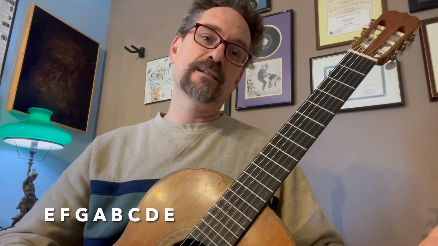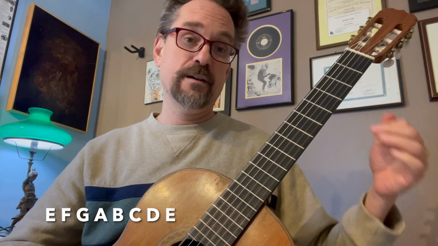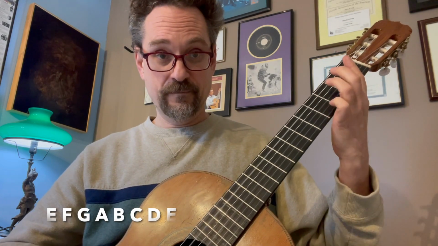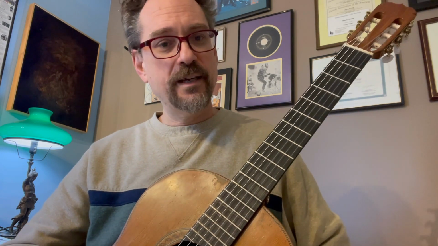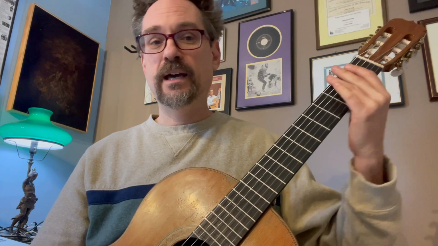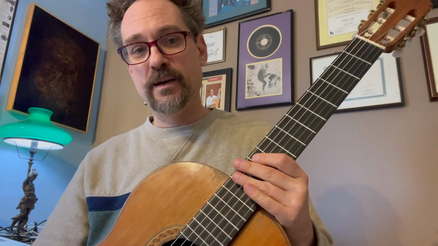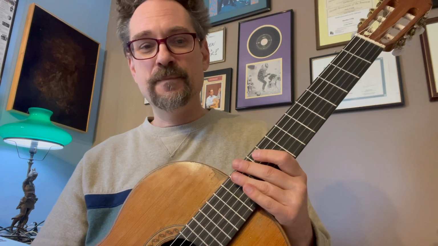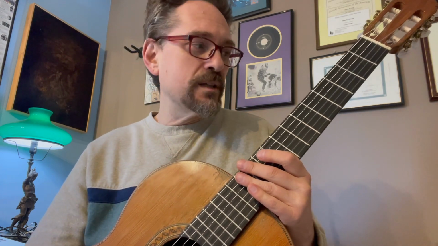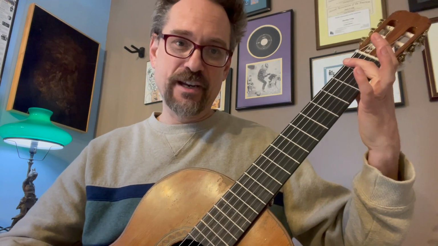Got to move it down an octave because on guitar we start here on open E, right? So the identifying thing in this scale is the half step right away from E to F. And that's going to come back later when we talk about Malagueña and the music of Malaga. So this mode, the sound here is that half step.